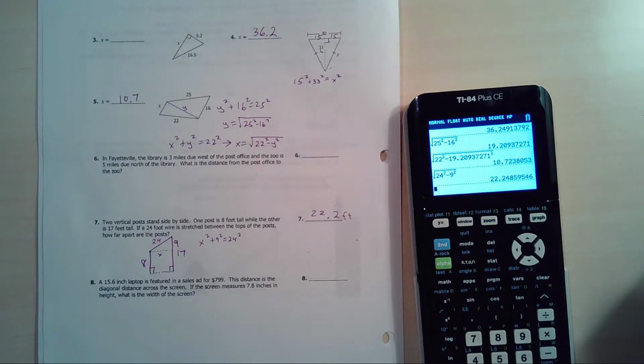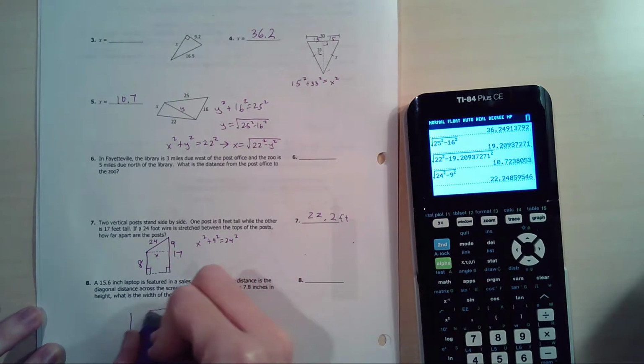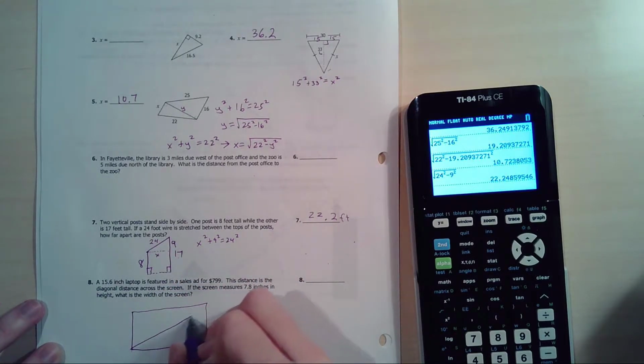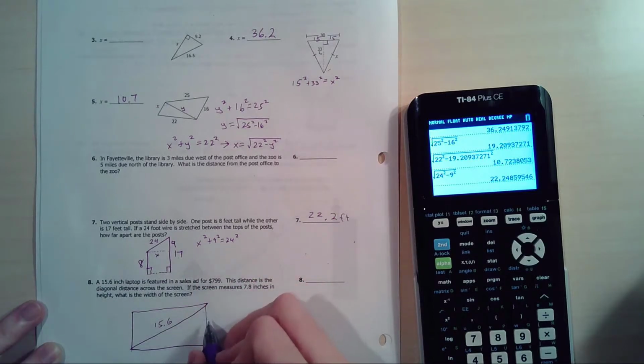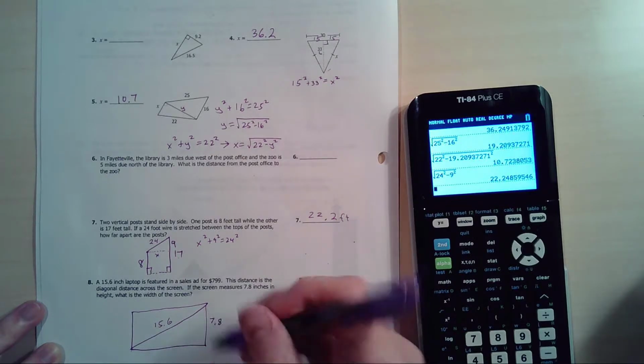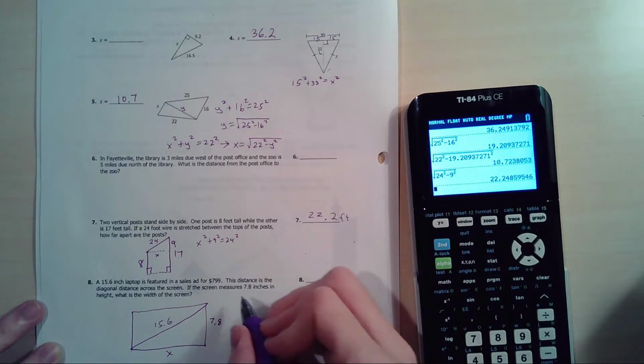Question 8 here, a 15.6-inch laptop is featured in a sales ad. This distance is the diagonal distance across the screen. So what it's saying is I'm creating this guy here. We know that this guy right there is 15.6. The screen measures 7.8 inches in height, so this guy right here must be 7.8. And I guess this must be the width. Normally this is the width, this is the length, but whatever. I guess it's just a different kind of question. Same exact idea, nothing new.